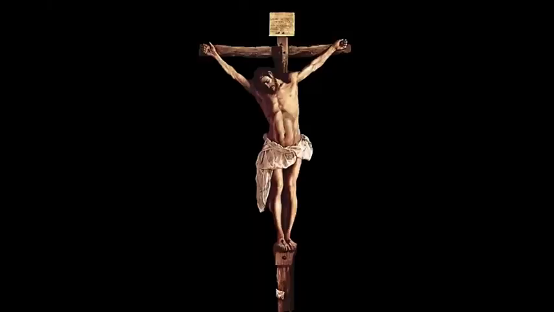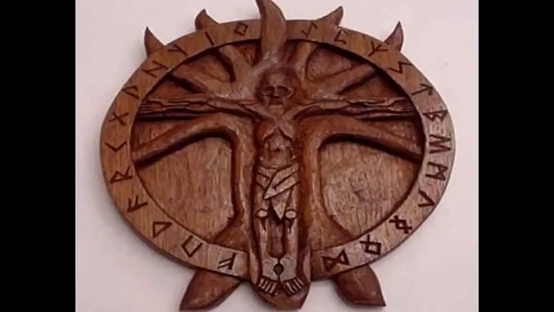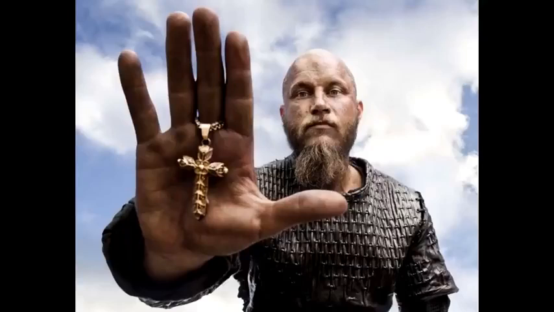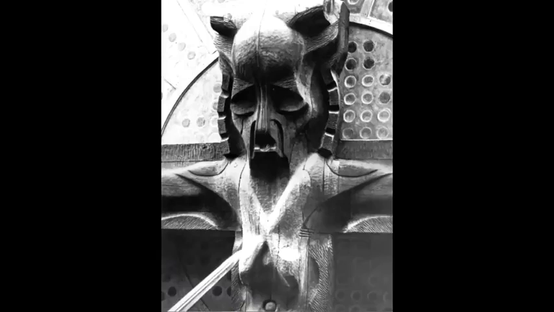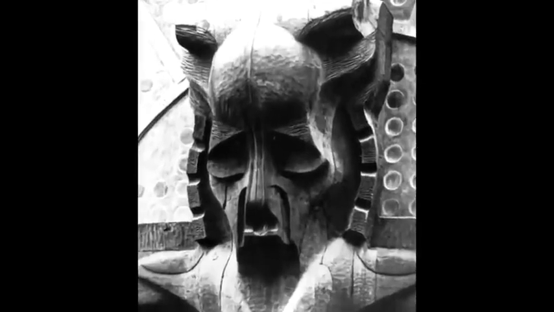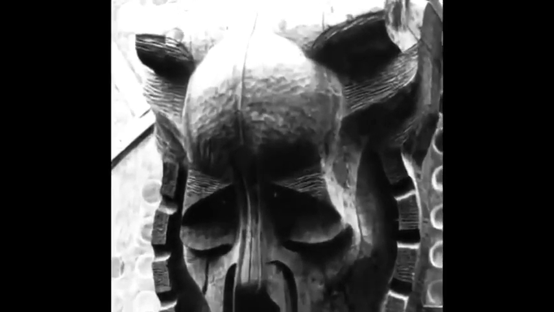So you have Jesus on the cross, Odin on the tree of life. Remember in a previous video I told you that the Vikings imported Christianity? Another thing I noticed when I looked at the picture of Odin on the tree of life, he has a very strange head. It's like he has ears.